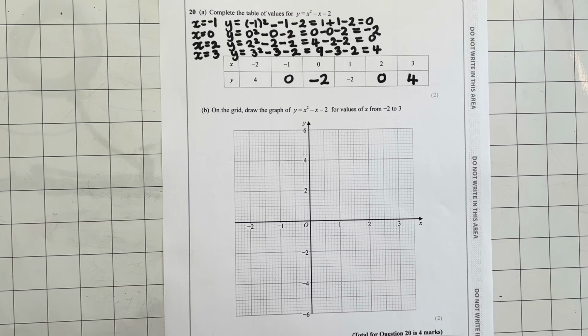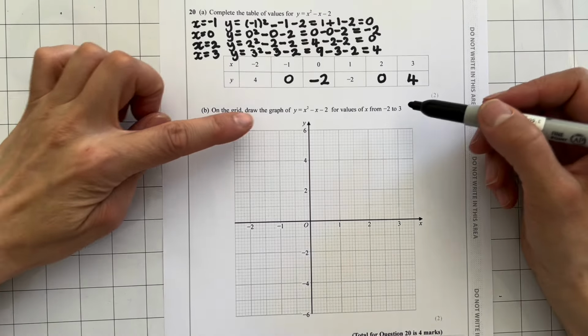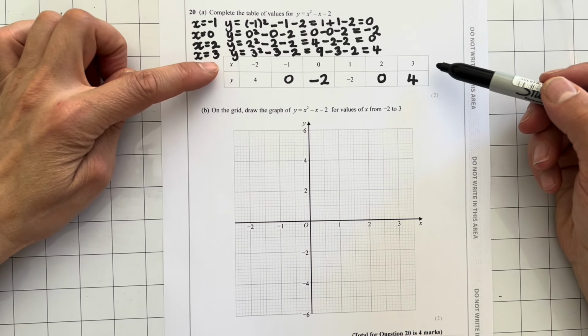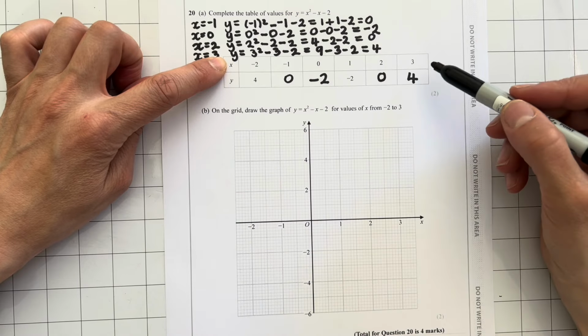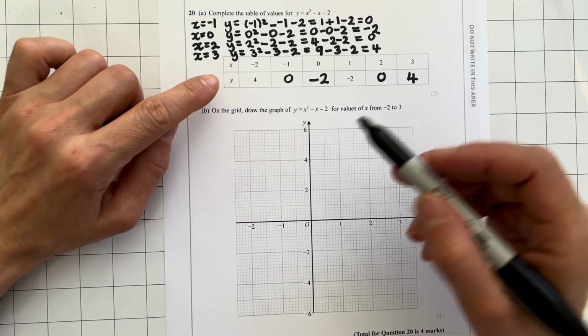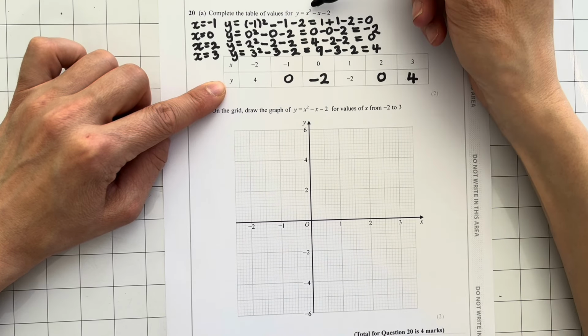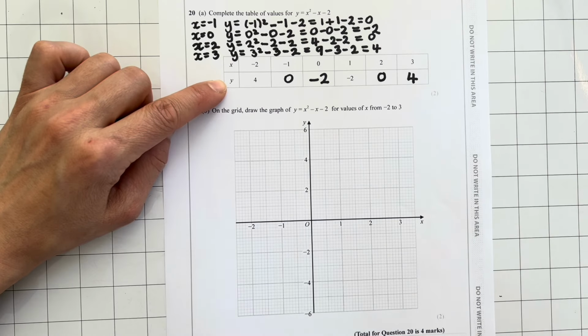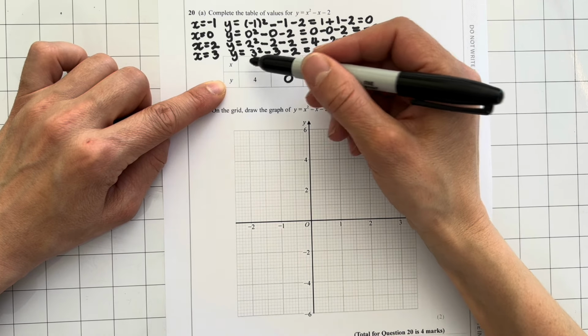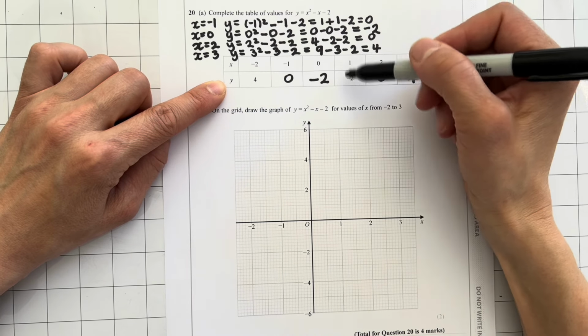Part B says on the grid, draw the graph of y equals x squared, take away x, take away 2, for values of x from negative 2 to 3. So this is looking at what we've done in Part A. Here we've got our x values from negative 2 through to 3, and our y's have been worked out as y is equal to x squared, take away x, take away 2. So we're plotting each of these coordinates.